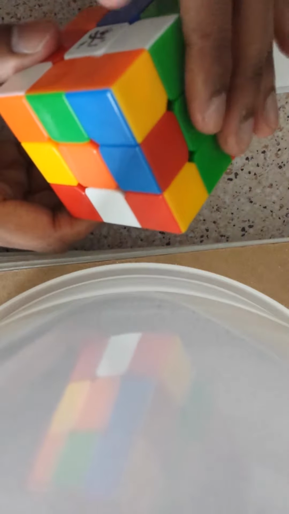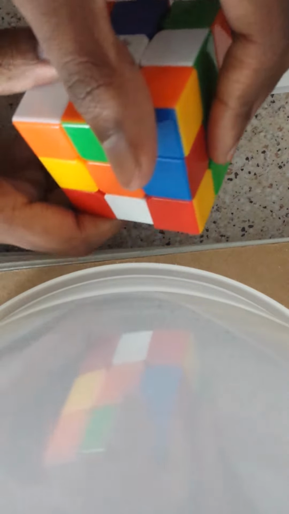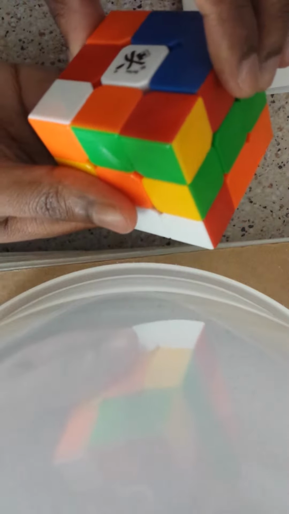Then we'll turn the top, T. We'll turn it clockwise. Then the front side counterclockwise. And then the top side counterclockwise. So what did that do? Well, that aligned the green and the orange, and it didn't mess up these. So that's what that formula does.